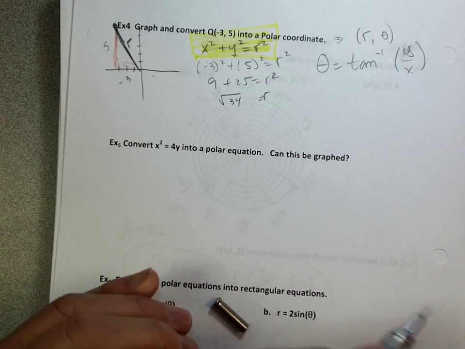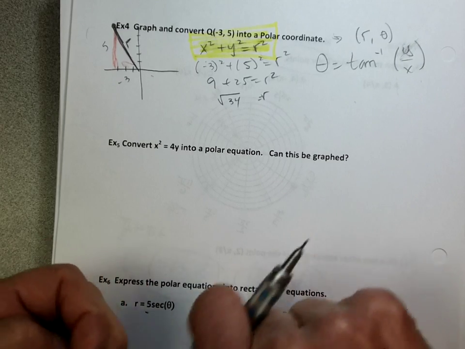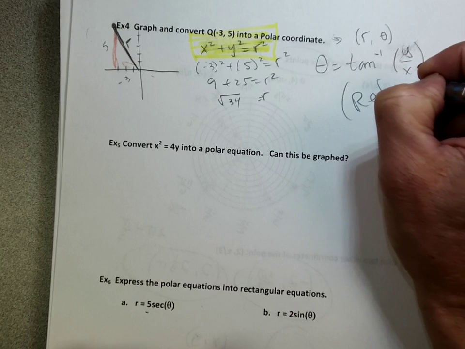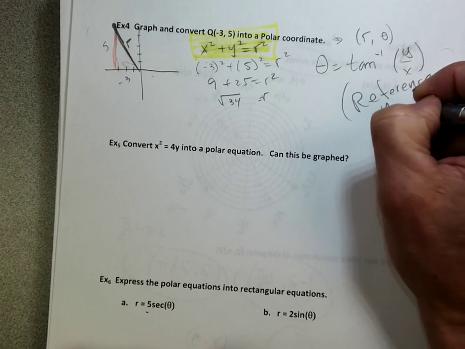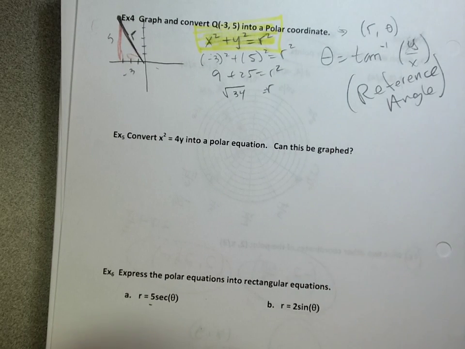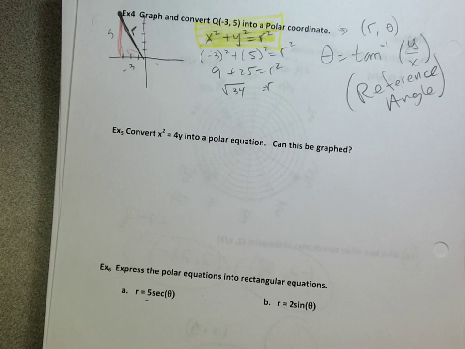But then I'm going to have to figure out a reference angle. So let me put my pencil back. Let's do our tangent inverse of 5 over negative 3. And I'm going to ignore the negative, okay? Does that make sense? I think you can see it visually that you don't really need to worry about the negative. You just need that angle.